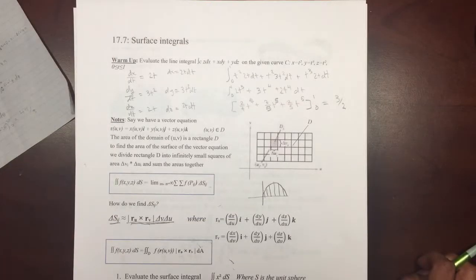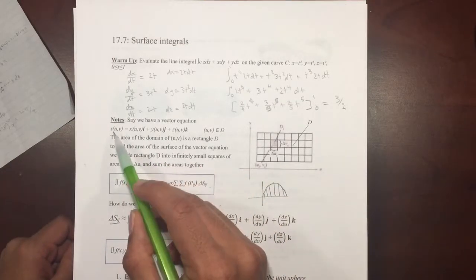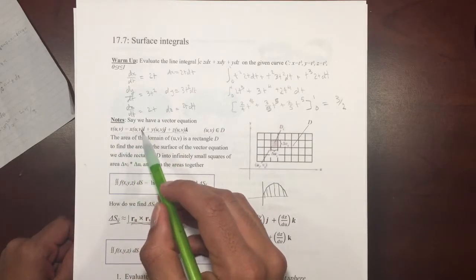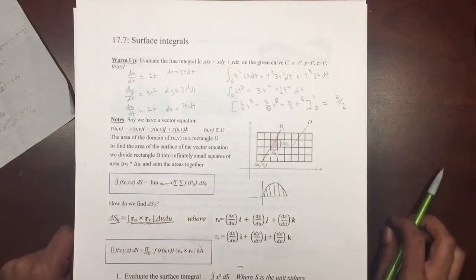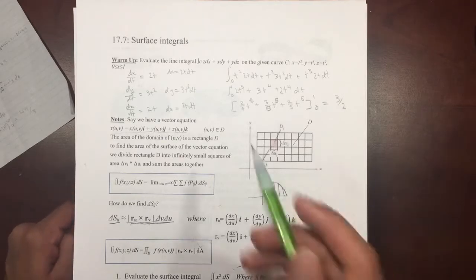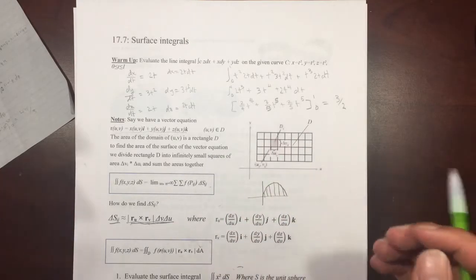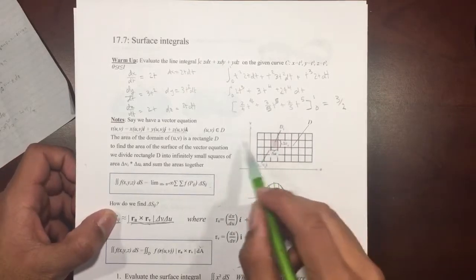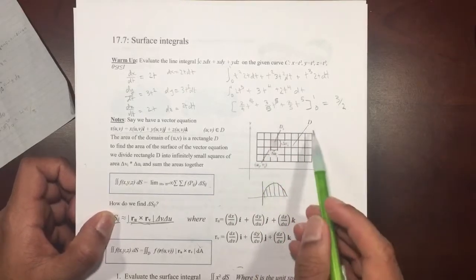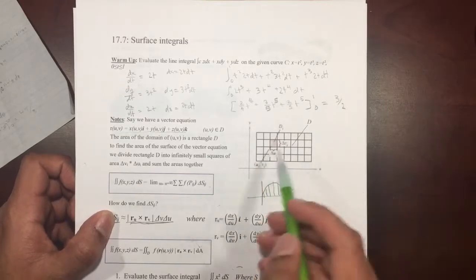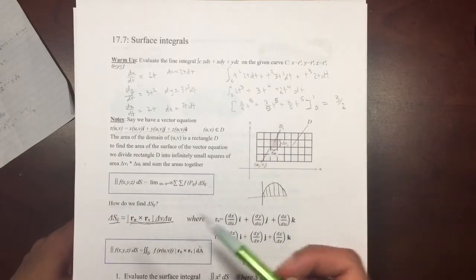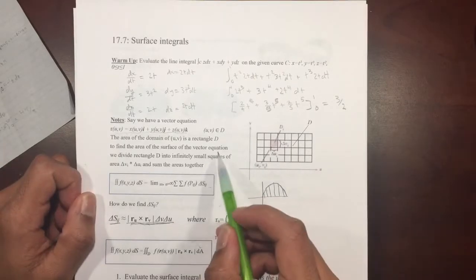So with surface integrals, say we have a vector equation given below, right here. r of u comma v equals x of u comma v i plus y of u comma v j plus z of u comma v k. U and v will create some sort of domain, and its dimensions will probably make a rectangle of sorts, and that domain will be called D, as shown in the example to the right. And that domain D will allow us to find the area of the surface of the vector equation.